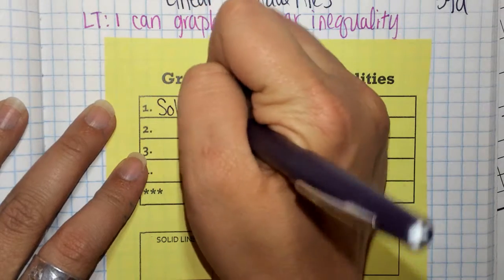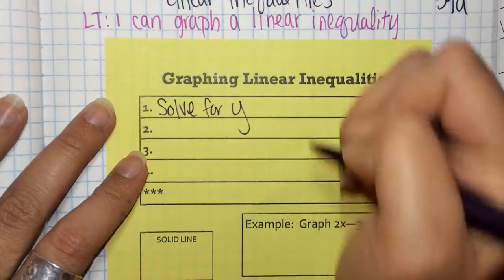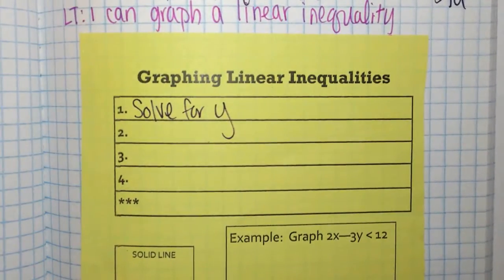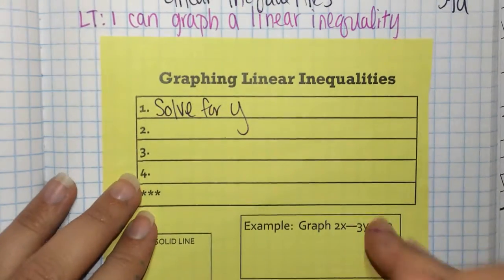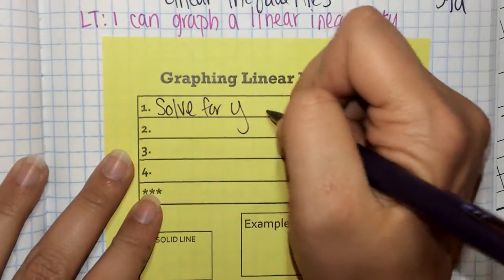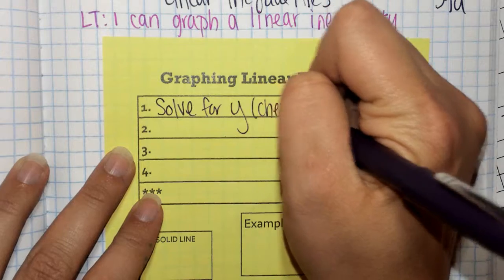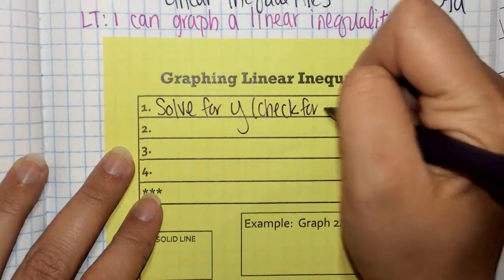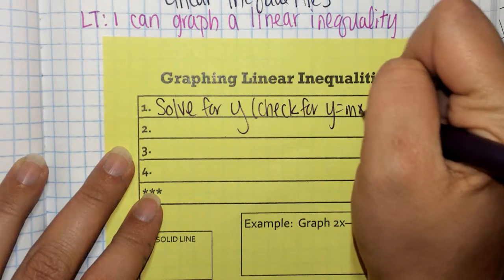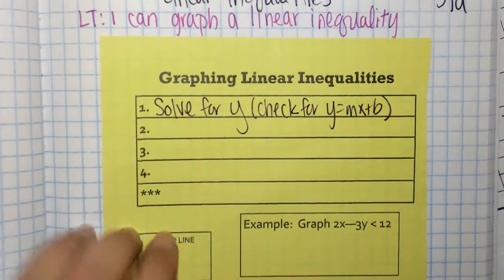Solve for Y. Anytime we graph, we want it in slope-intercept form, and that is still true even if there's an inequality. So we're going to check for Y equals mx plus b. We need to have Y by itself.